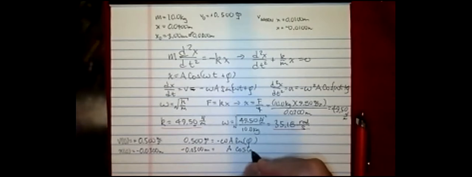0.0300 meters is going to give me, in this case, it's the position, so it's the actual A times cosine of omega t plus phi, but t is 0, so it's just cosine of phi. That's the cosine of phi. So if I divide this top equation by this bottom equation, I pretty easily get 0.5 divided by 3.